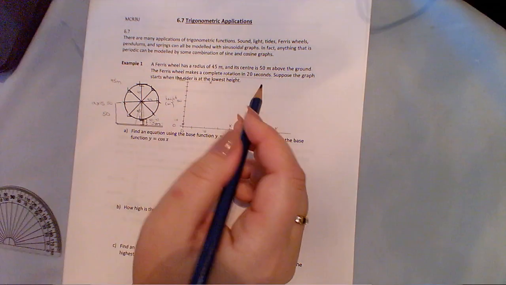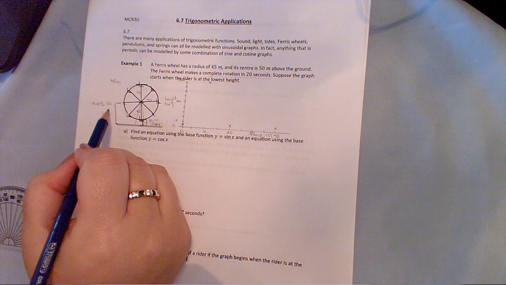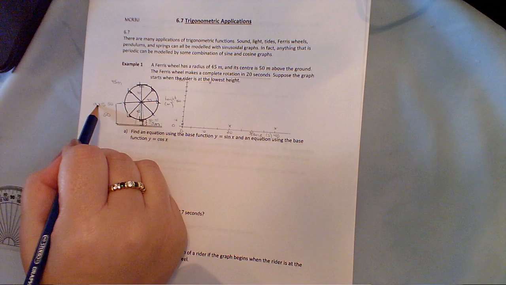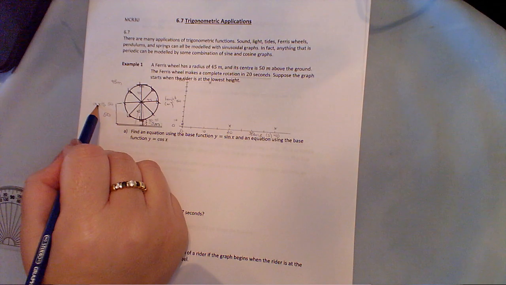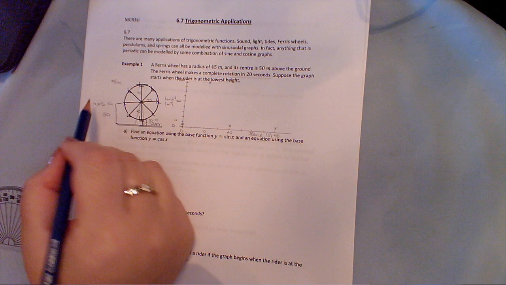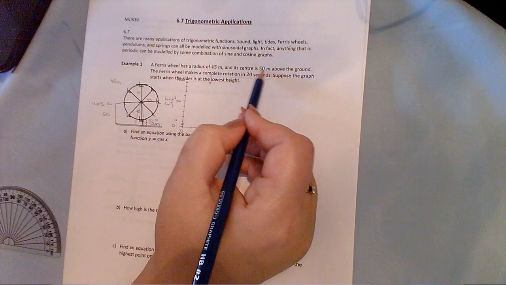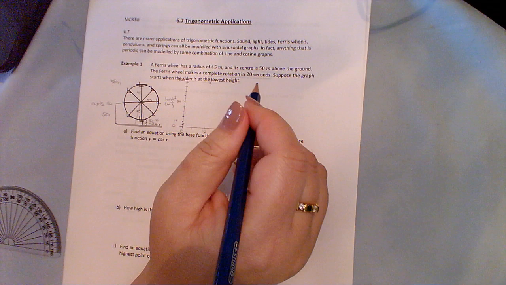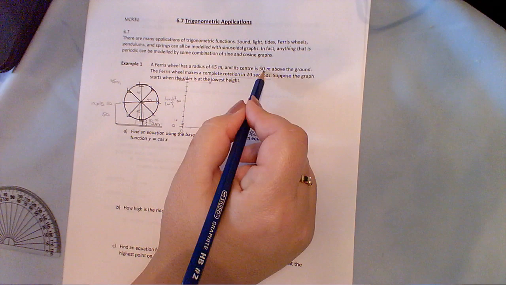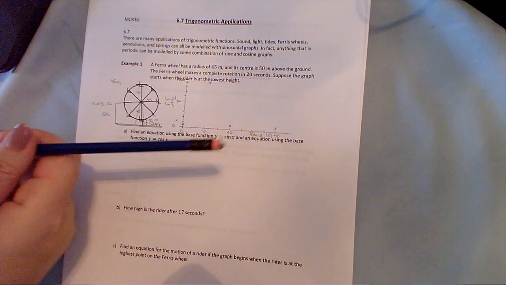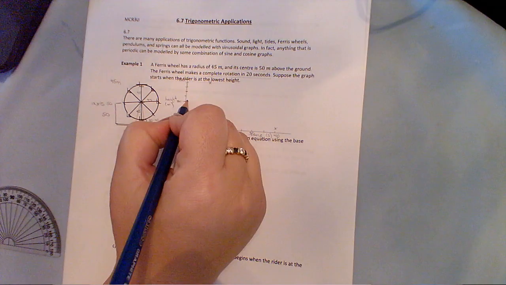And I suggest that you draw the axes, so your midline, because it really helps you with the graphing of things. So the axis is located, right? The center of the wheel, the axis of the wheel, is located 50 meters above the ground. So instead of being at 0, 0, everything was shifted up 50. So at 50, I would draw a dotted line.